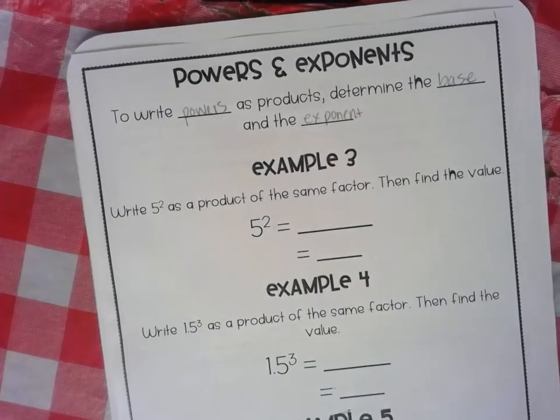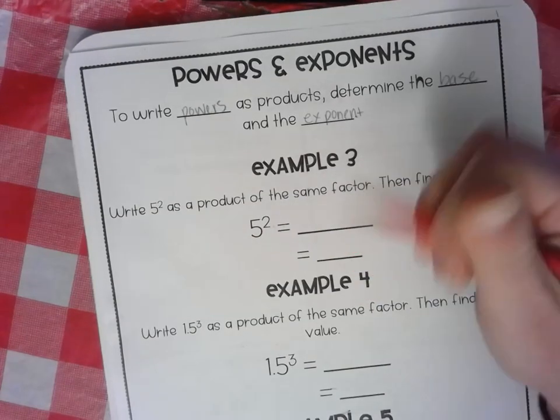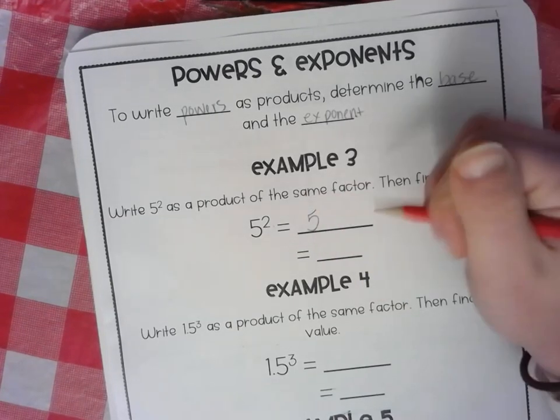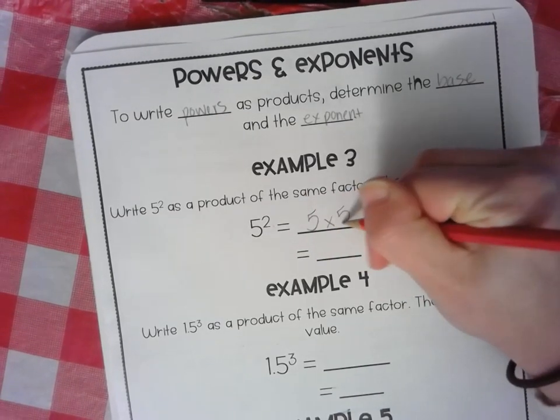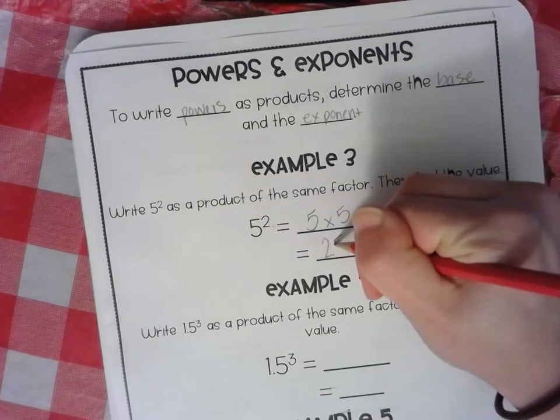Okay? So example 3 says write 5 squared as a product of the same factor and find the value. So the same factor, we need to write 5. And how many times are we multiplying it by itself? Twice. So 5 times 5 is 25.